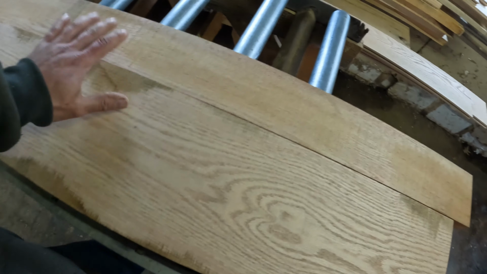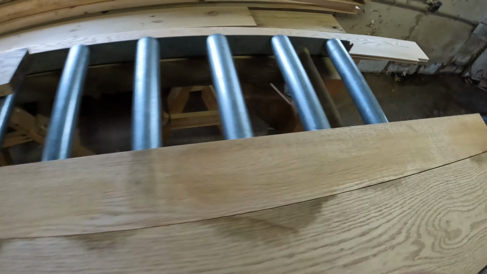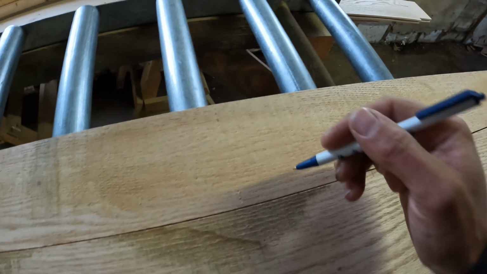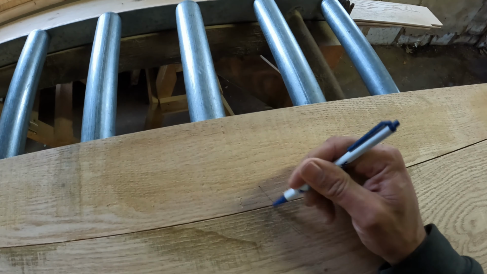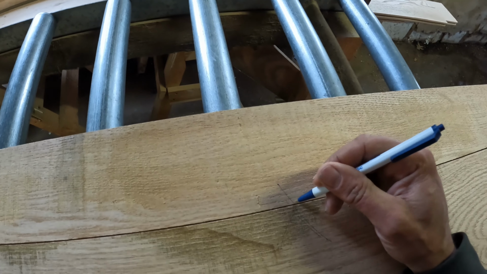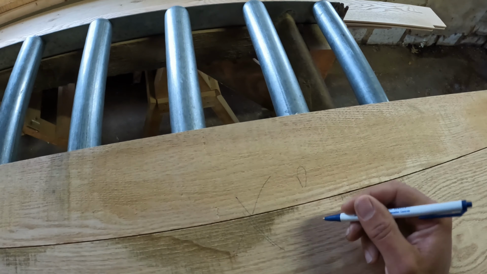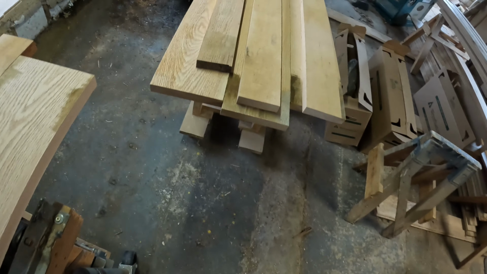So that's how that's going to go, and it's not really going to pick it up on camera that well, and plus you probably can't see the grain through the rough saw in there. So now what I do, let's see if I can hold the camera and do this. Make an X. I mean, this is just the way I do it. And I am on D now because A, B, and C are aside of me.